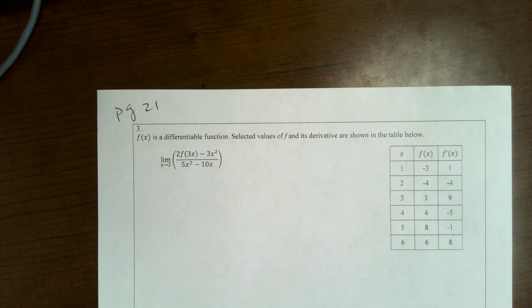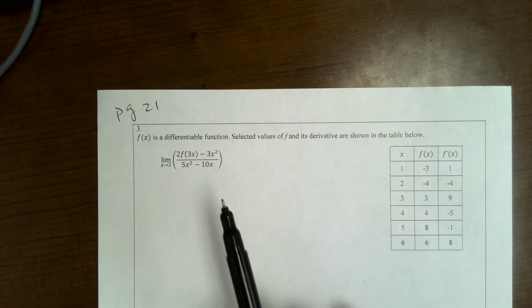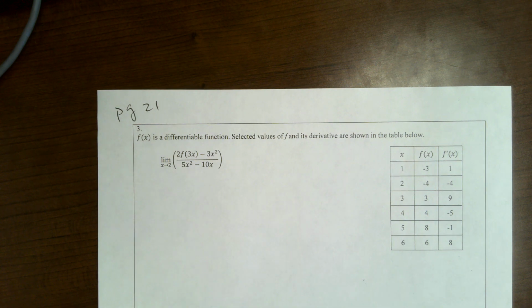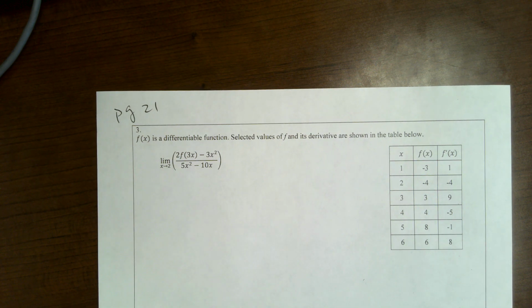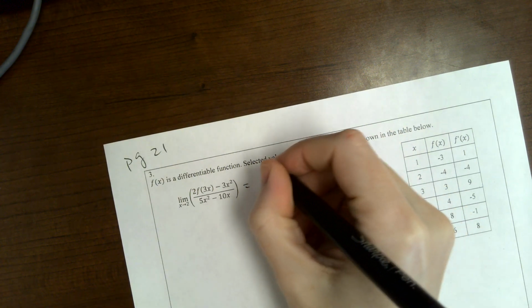Okay, guys, so here's the second part. And there's a bunch of these on Delta Math, so I'll assign some like this with this homework. So f of x is a differentiable function. Selected values of f and its derivative are shown in the table below. Find this limit.